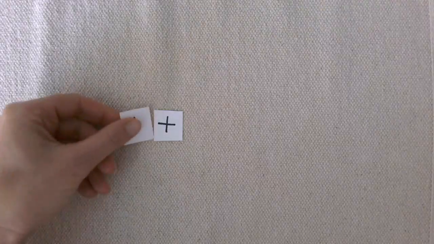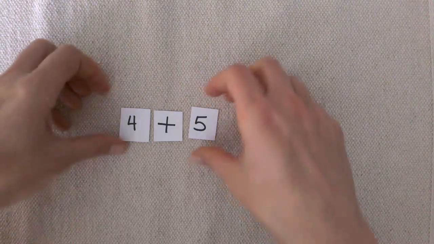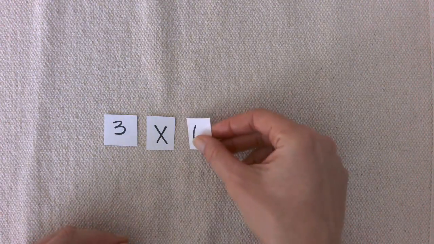The sum, that tells me I'm going to add, of 4 and 5. Okay, that's quite simple. Let's do another one. The product of 3 and 6. That tells me I'm going to multiply.